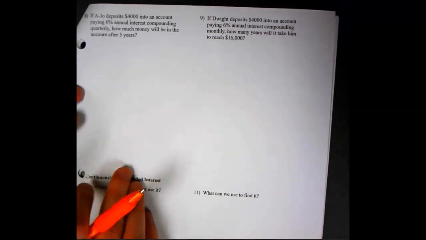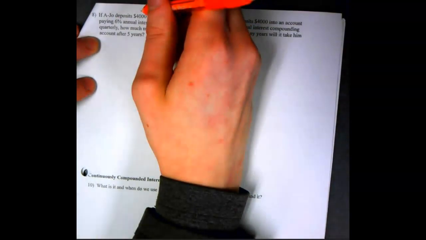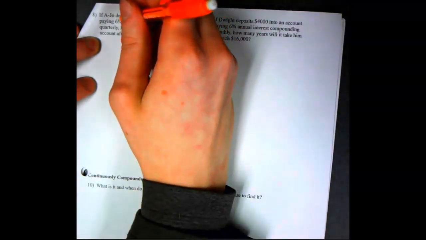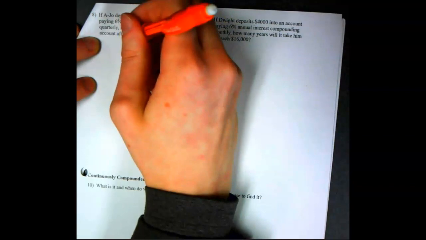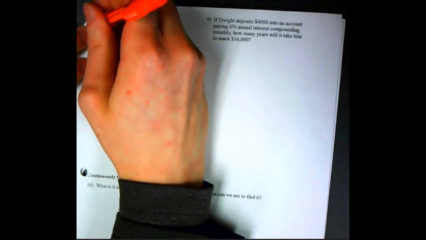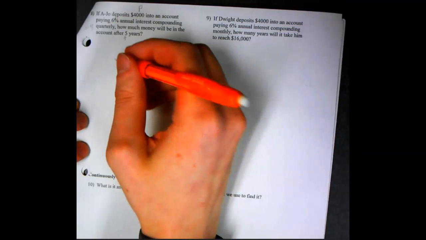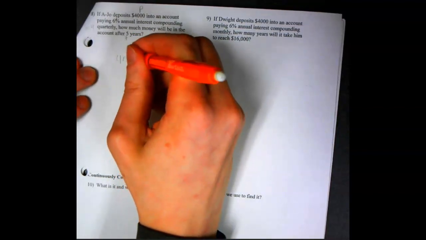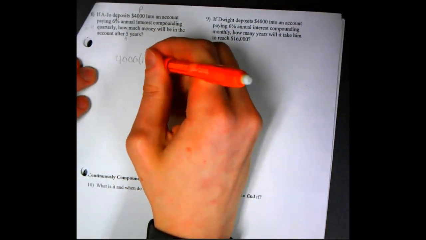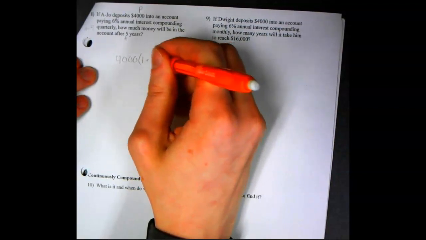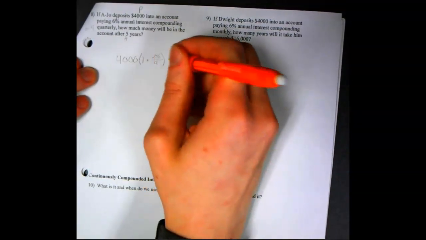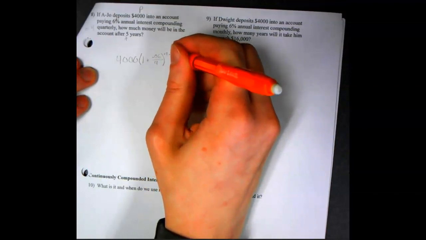Now we'll try and use this on a couple of questions. So for this first one, the 4,000 is going to be the P, the 6% is the R, and the 5 the T. N will be 4 because it's quarterly. So when we write out this problem, we'll have 4,000, 1 plus the 0.06 over 4 to the 4 times 5.